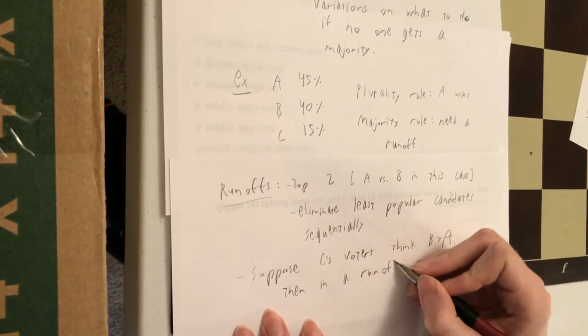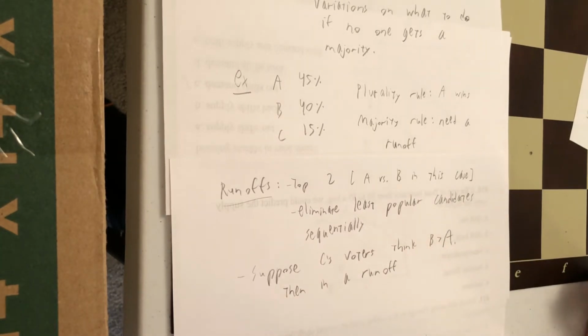So majority rule and plurality rule would give you different outcomes.